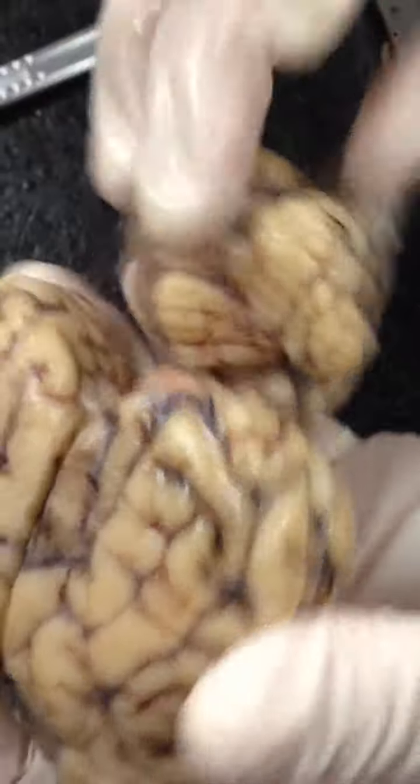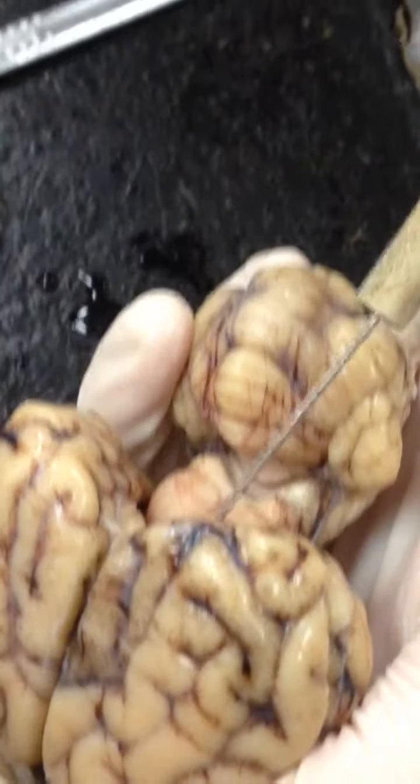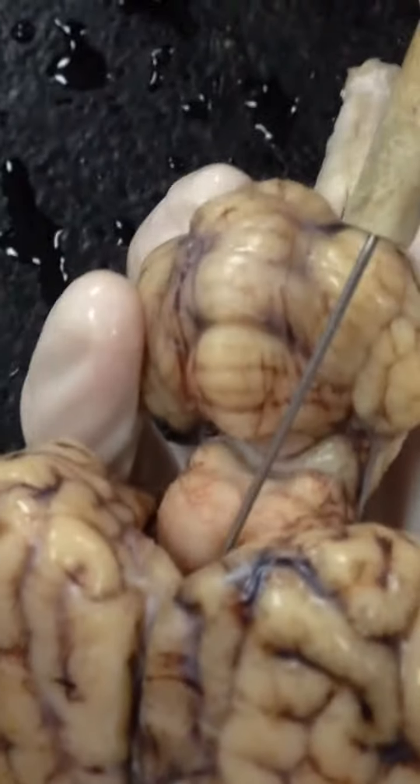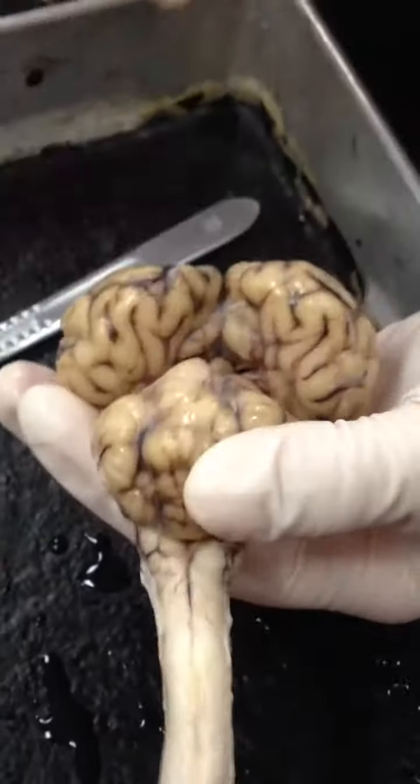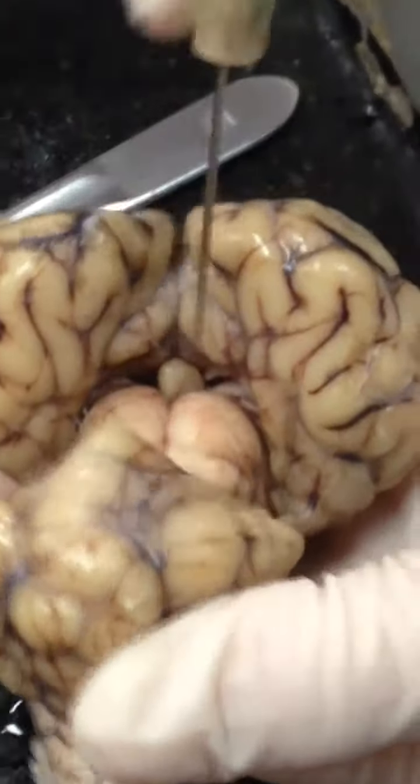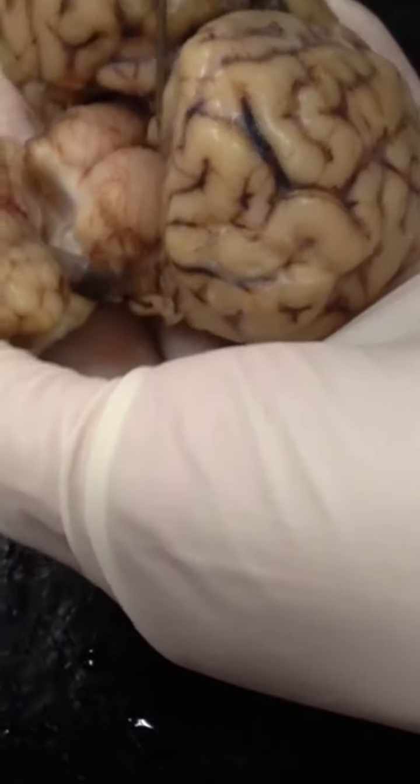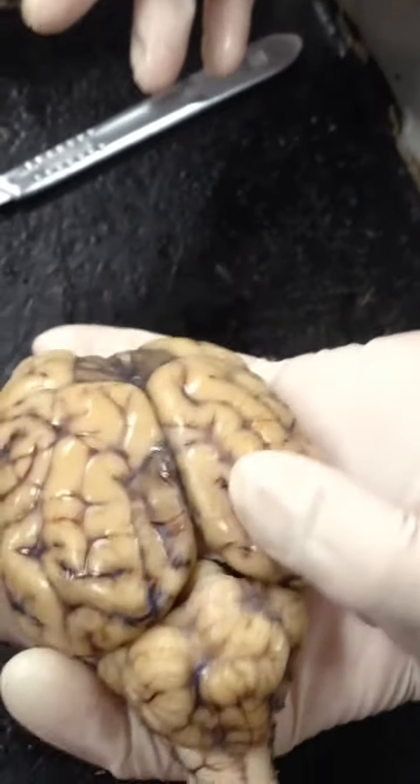Above that, if I bend it back, you see that little ball structure up there? That is your pineal gland, okay? I'll turn it around. Pineal gland, up here, this little ball structure right here, okay? I think that's all you have to know from that view.